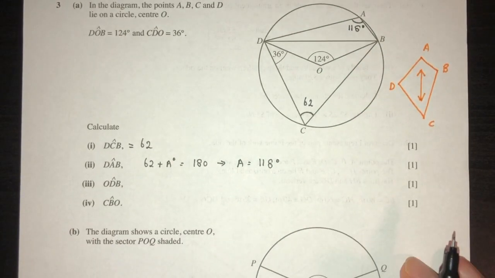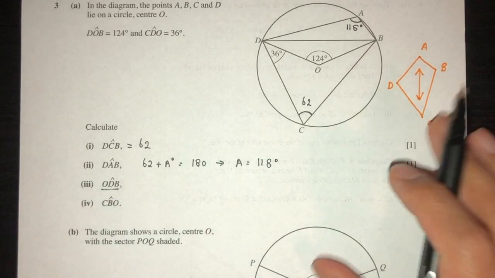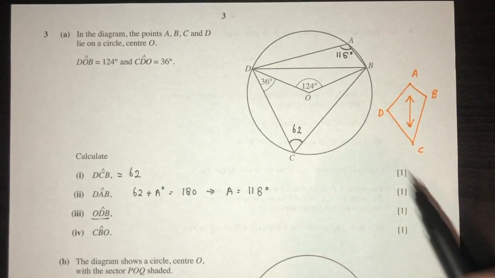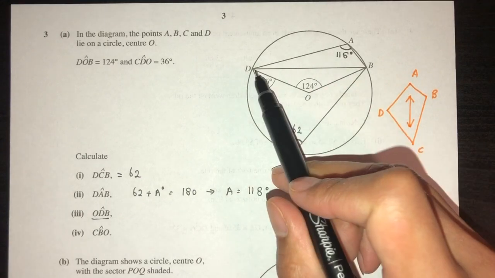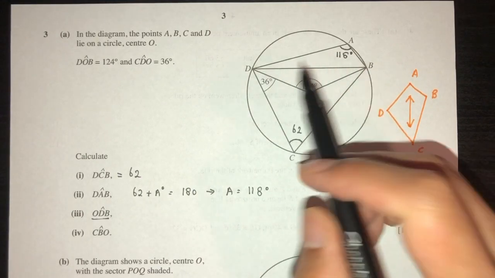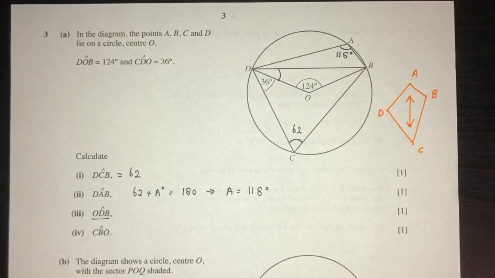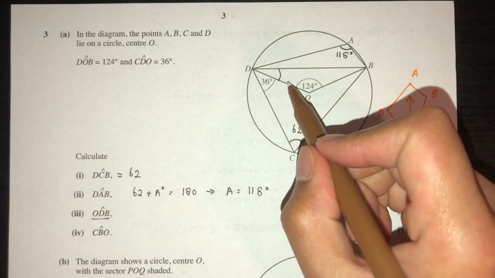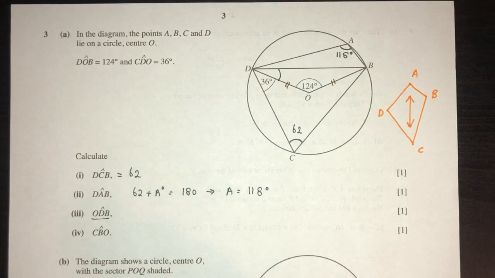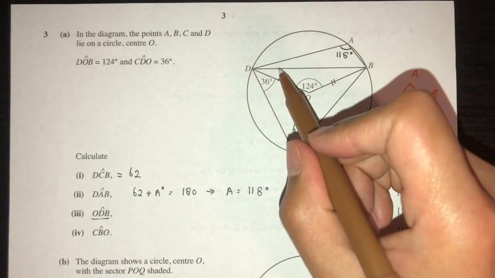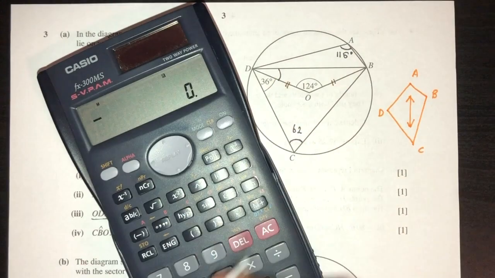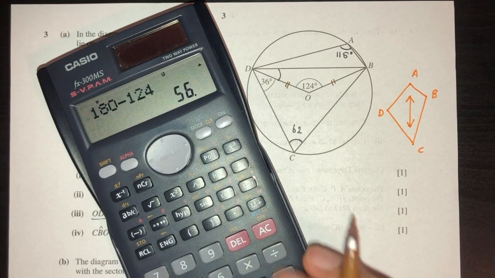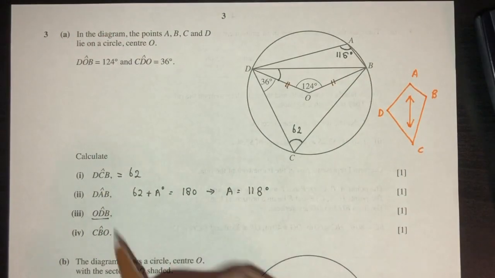Now the next part is we have to find ODB. So ODB, O, D, and B. So we have to find this one. Here you have to observe that OB and OD are both radii of the circle, which means those two angles have to be the same. So 180 minus 124, divided by 2, that will be 28.